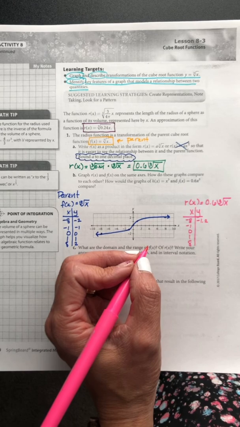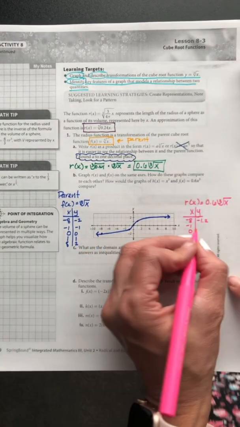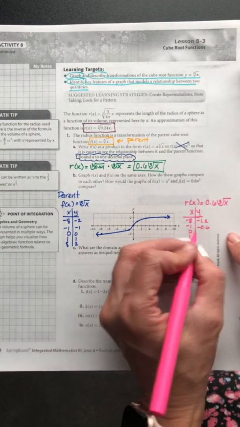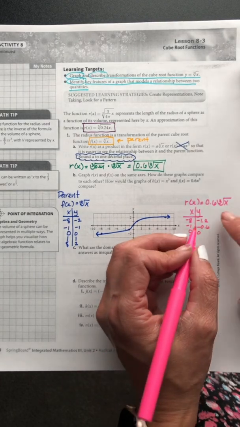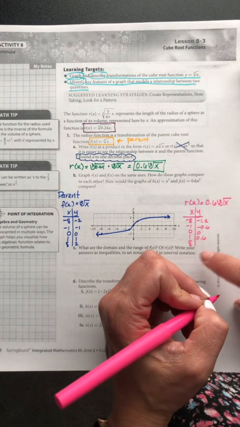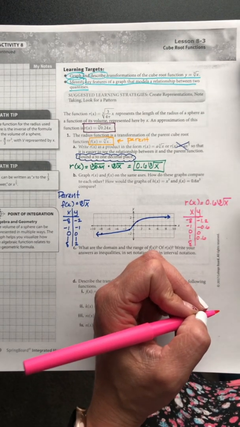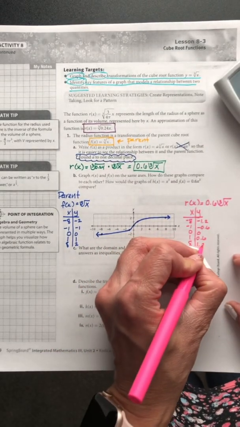-1 times 0.6 is -0.6. If I plug in a 0, 0 times anything is 0. If I plug in a 1, it'll be 0.6 times 1, which is 0.6. If I plug in an 8, it'll be 0.6 times 2, which should be the positive version of when we plugged in the negative, so 1.2.